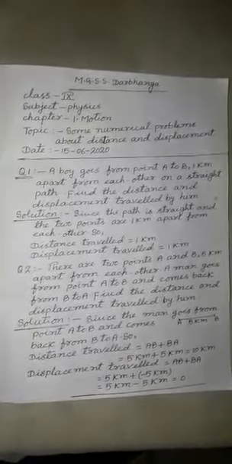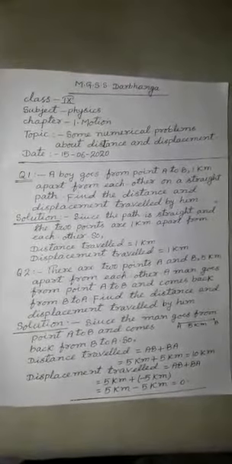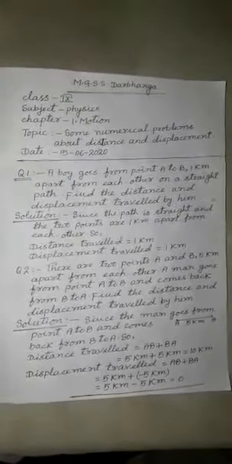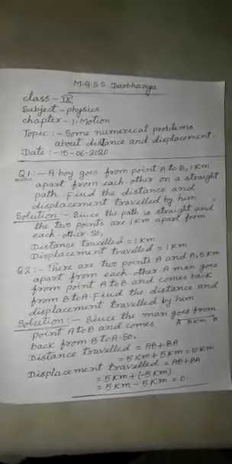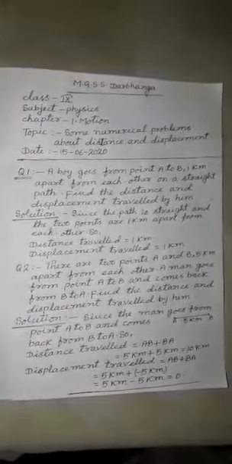Today, I am going to teach you physics of class 9. It is the first chapter, motion. The topic for today is some numerical problems about distance and displacement.